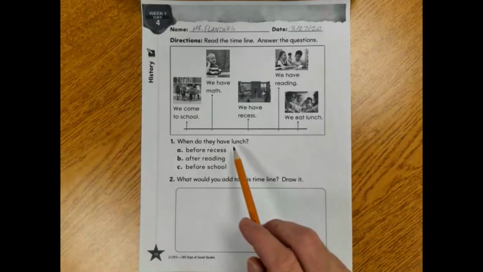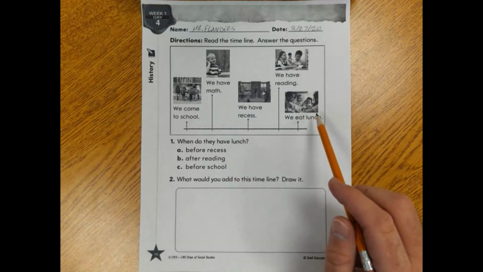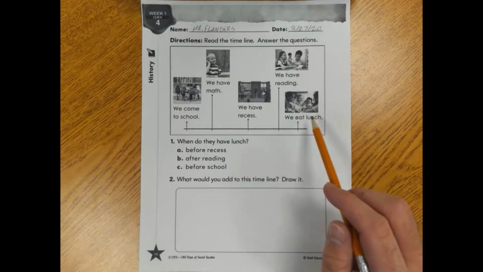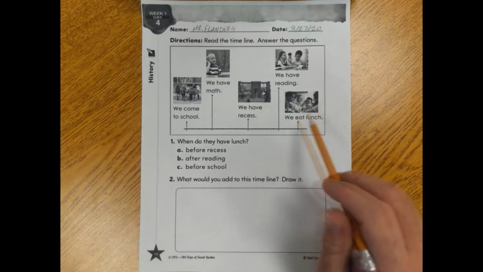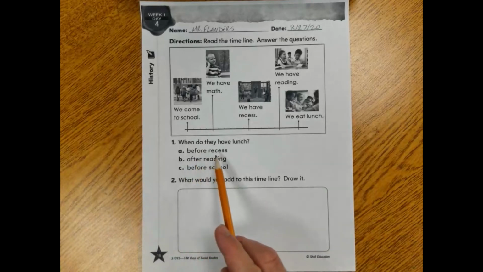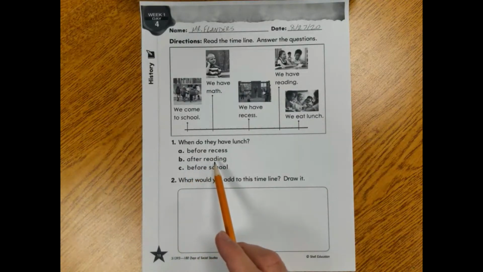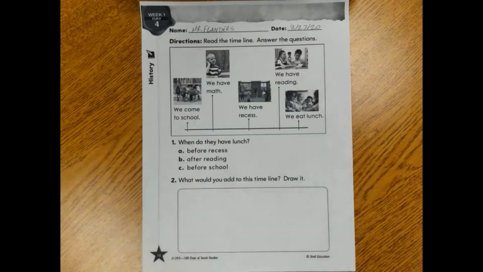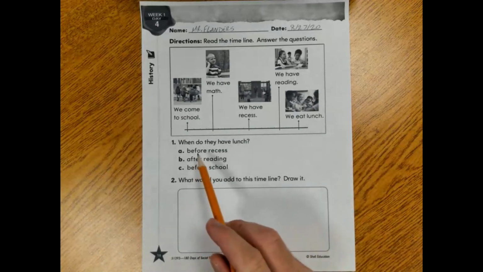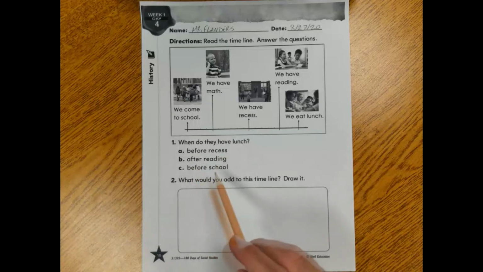When do they have lunch? So let's find lunch on the timeline. We know it's the last thing that they do. So they eat lunch right here. But when do they have lunch? We need to know if it's before recess, after reading, or before school. Those are our choices. Again, it's before recess, after reading, or before school.